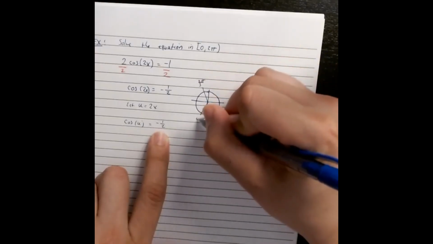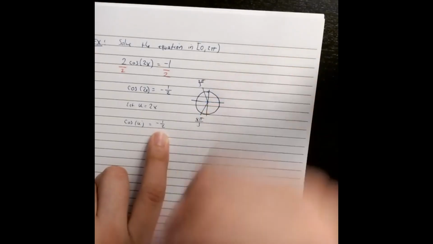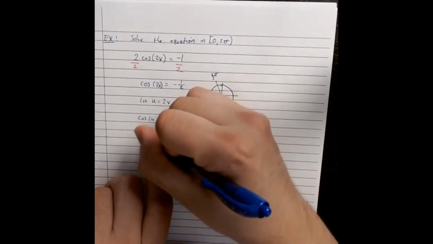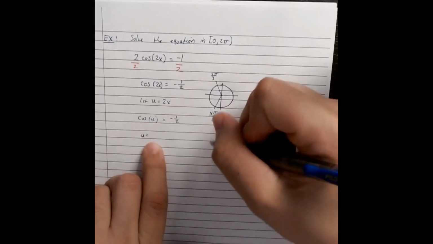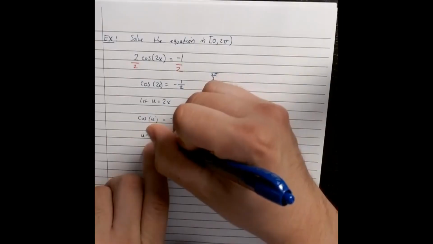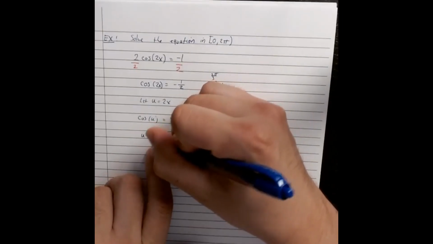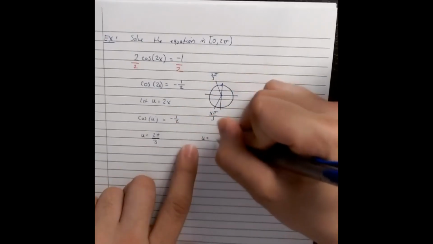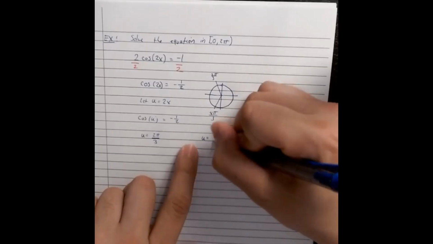And I can do 4 pi over 3, and that'll be negative 1/2. All right, so here I get that u is equal to 2 pi over 3, and u is equal to 4 pi over 3.